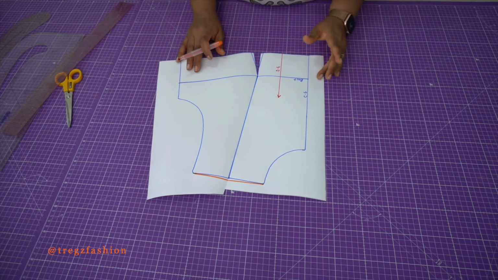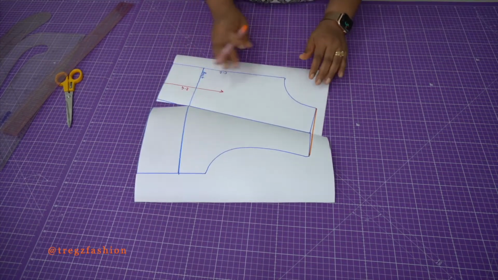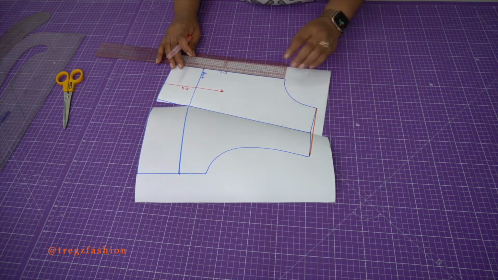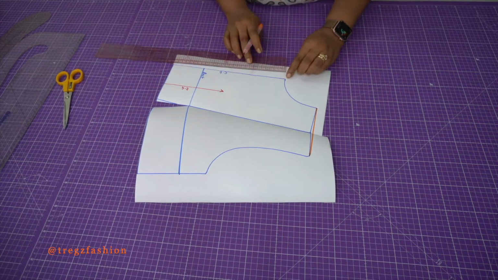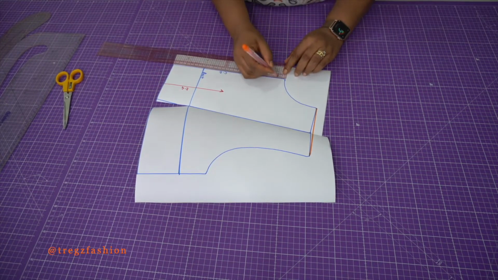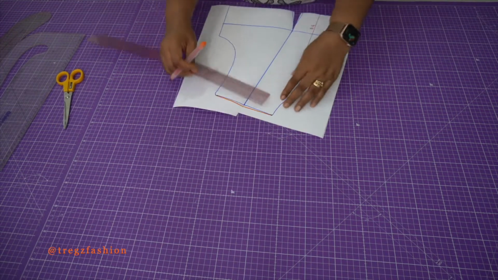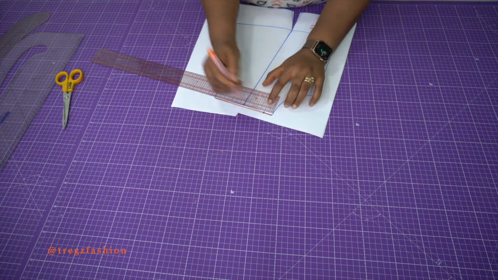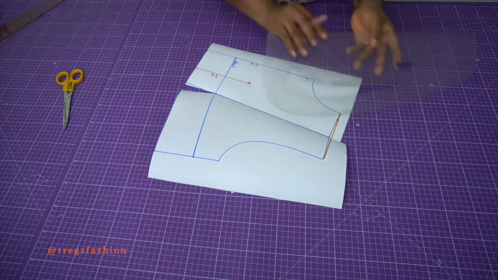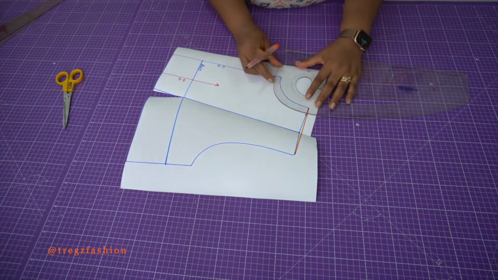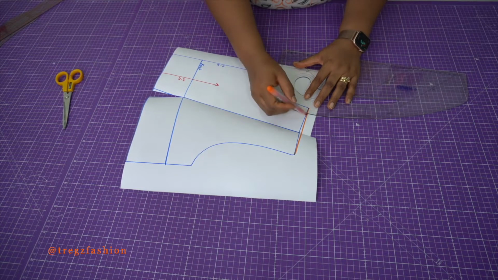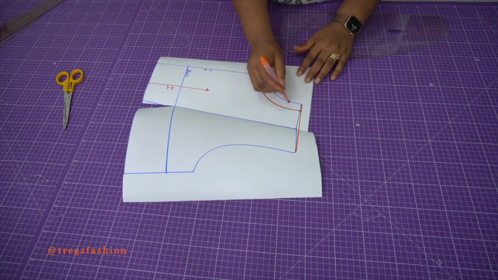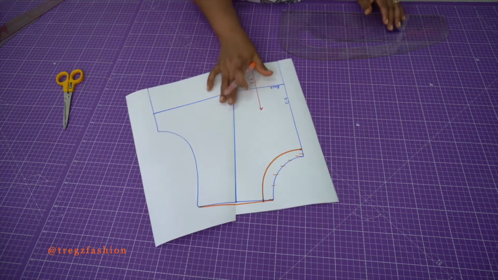Okay. So the next thing will be for you to modify your neckline. You can decide whatever neckline you want to use for this top. For mine, I just want same neckline, but I want it a little bit wider. So from here, I'm just going to drop it down 2 cm. And then from the neck tip here, I'm also going to take off 2 cm, just like this. And then I use my pattern master to draw a nice curve, connecting the 2 points together. So I don't need this part anymore. So this is all for the front part.